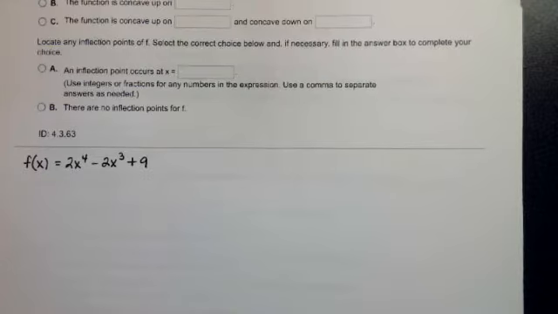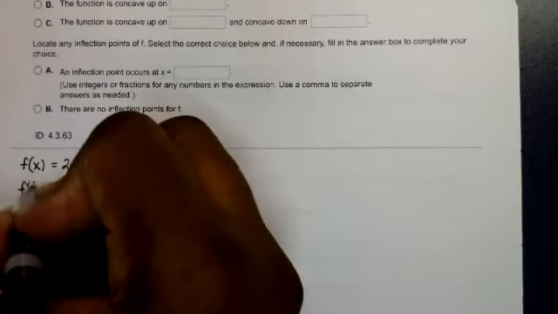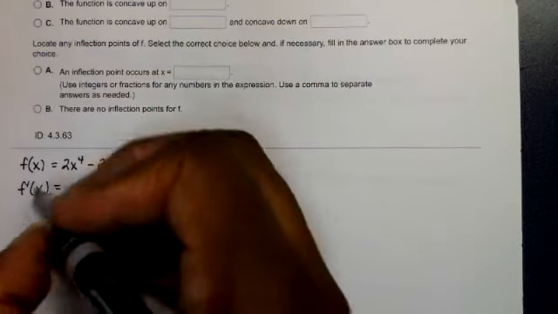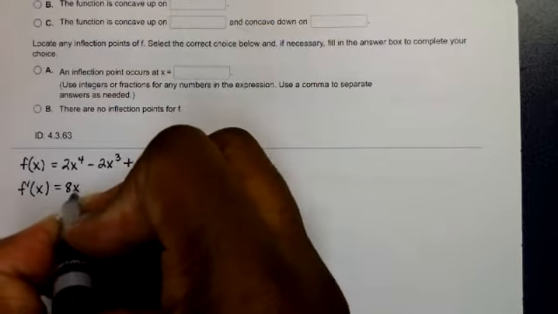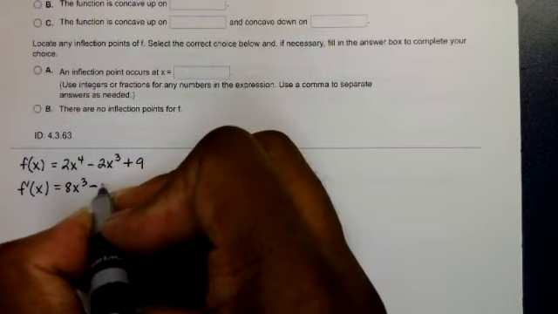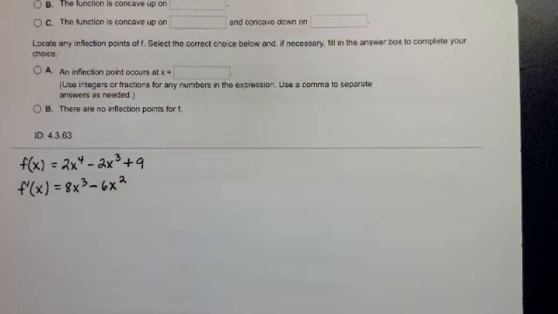I need the first derivative, and then I can take the second derivative. Let's start with the first derivative, f prime of x. The derivative of 2x to the 4th, that will be 8x cubed, minus the derivative of 2x cubed will be 6x squared. The derivative of plus 9 will be 0.